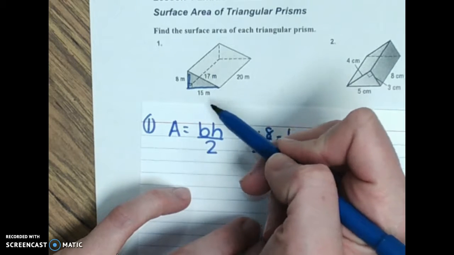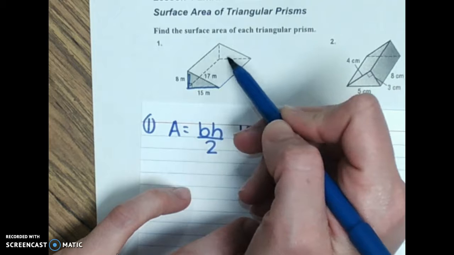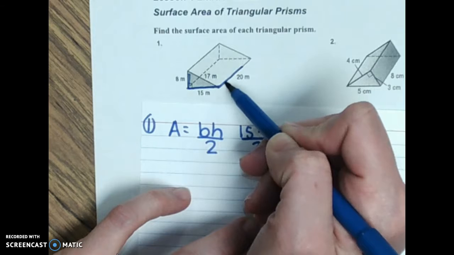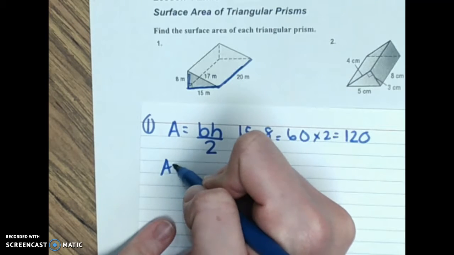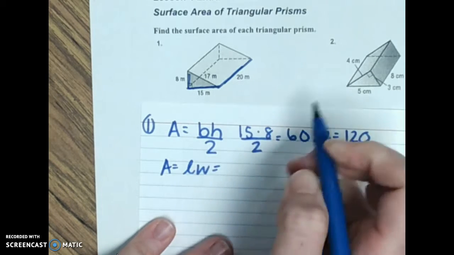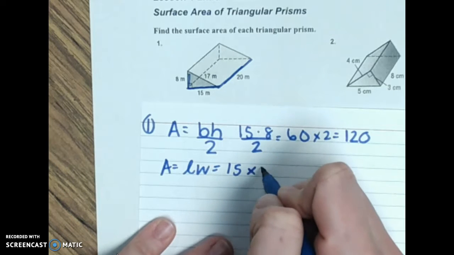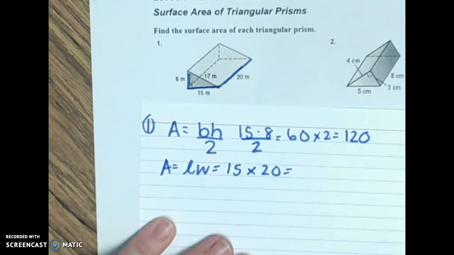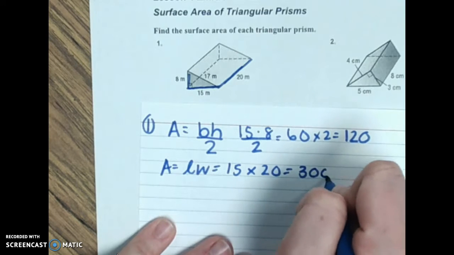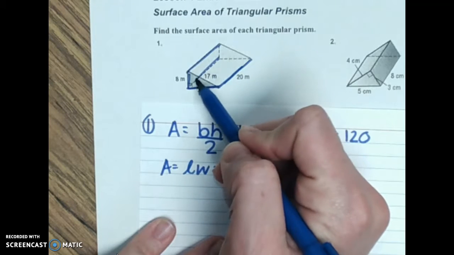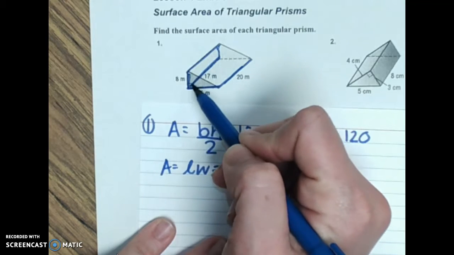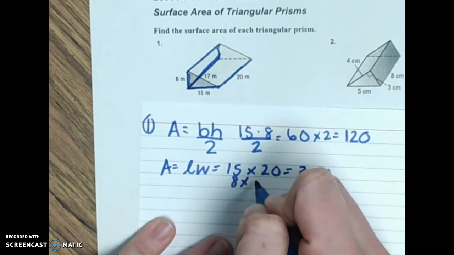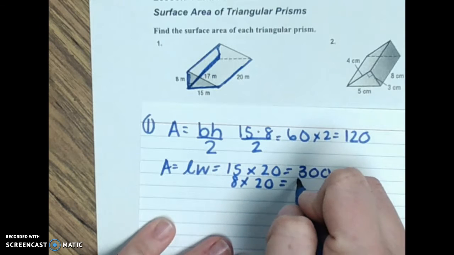Now we're going to be looking at the rectangles. I'm going to do the bottom one first. My length and my width are 15 and 20. So we're going to have A equals length times width, which in this case is 15 times 20. Some of you probably did that in your head, or you could have typed it into your calculator and you would have gotten 300. Now we're going to look at this one right over here. My height is 8 and my length is 20. So 8 times 20 is 160.